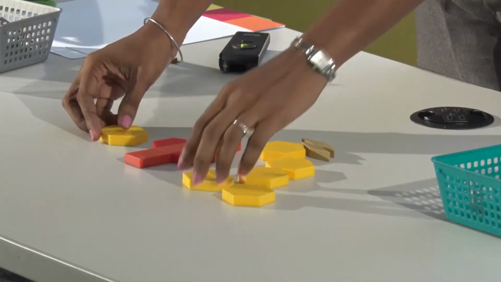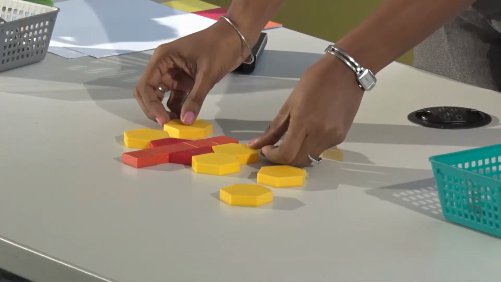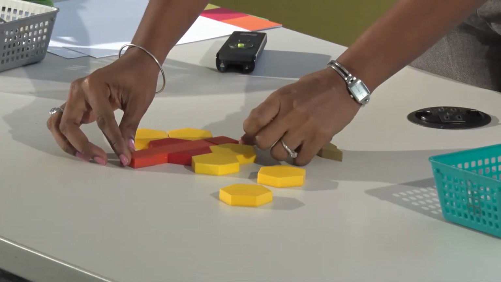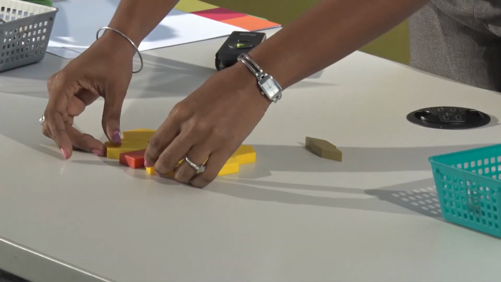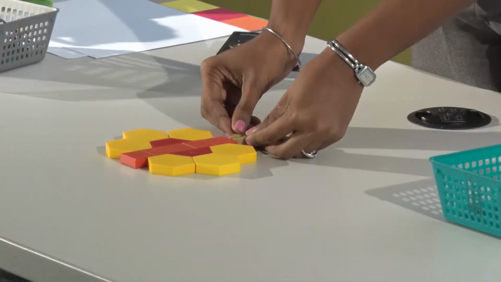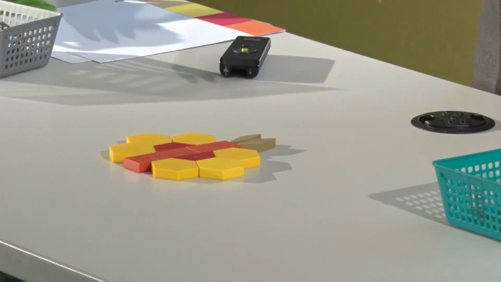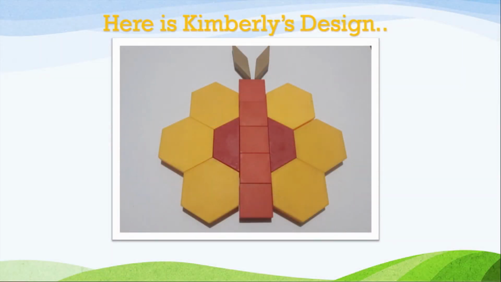And finally, oh, not finally, but wow, there is our design. Just like Kimberly's, here is our butterfly.